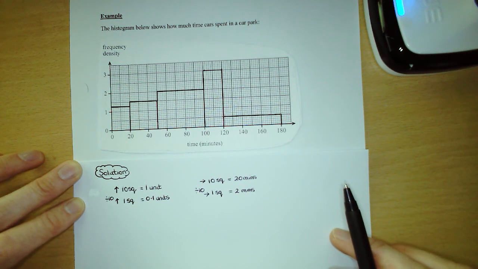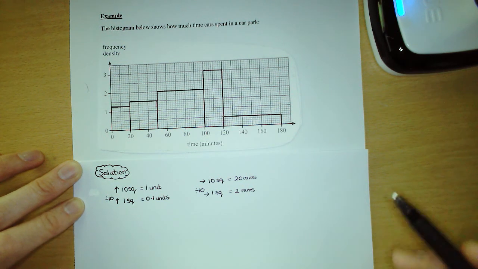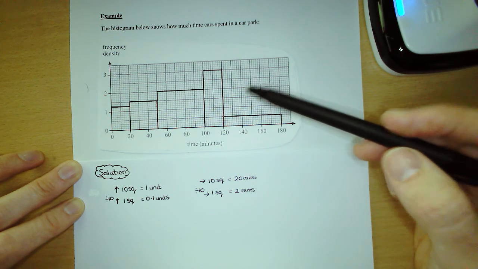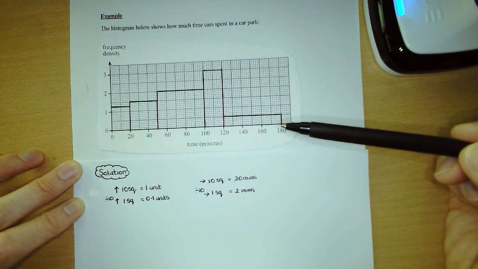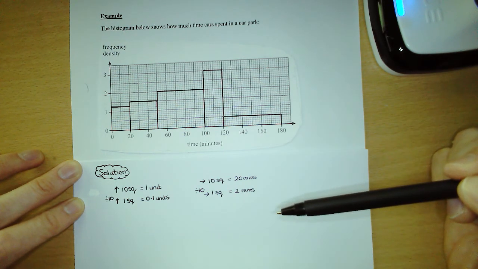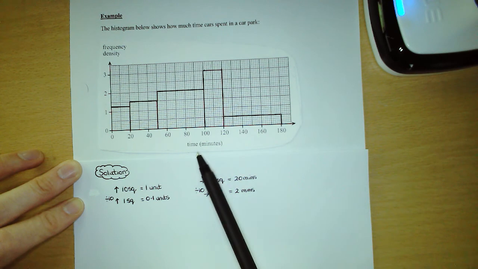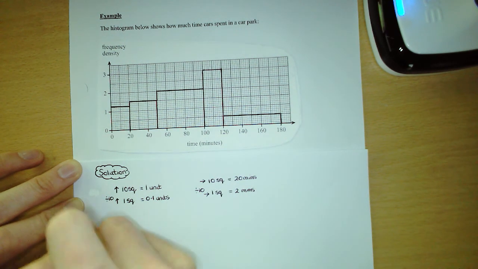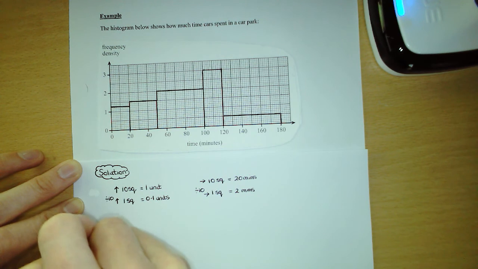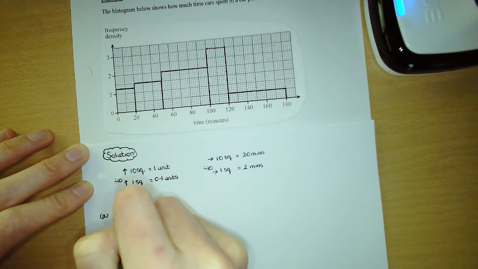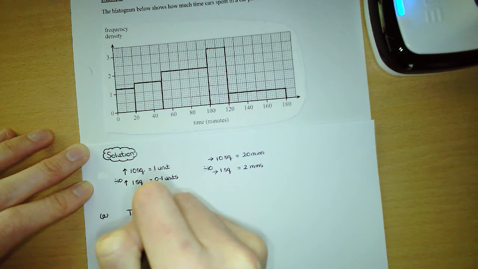Now that we know the scales, we can work out an estimate for the mean. In order to get the mean, since the data is grouped, we're going to have to draw a grouped frequency table and then work out the mean from that. The data is to do with time in minutes, so our first column is going to be the time in minutes.